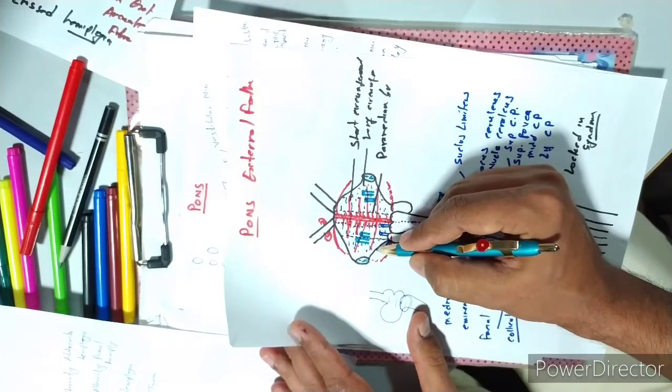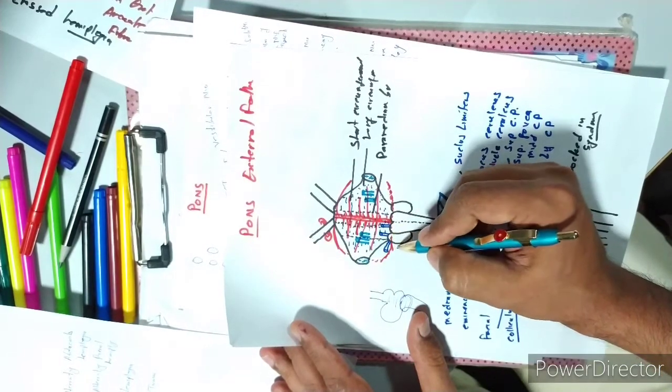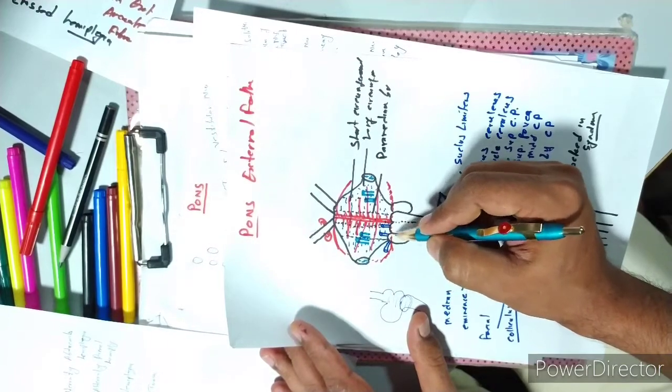So these areas are compressed and the defect occurs.